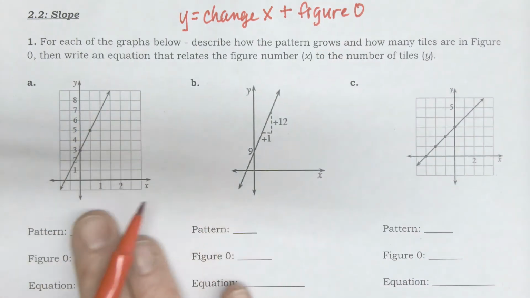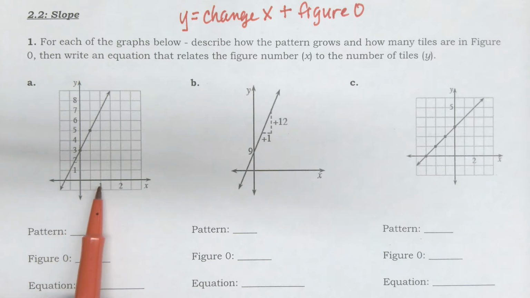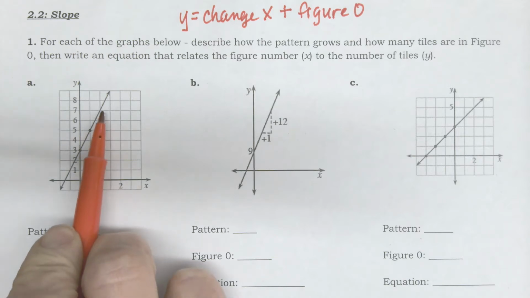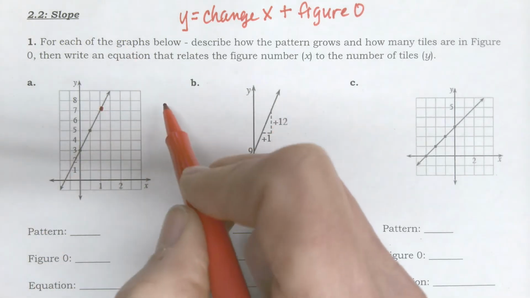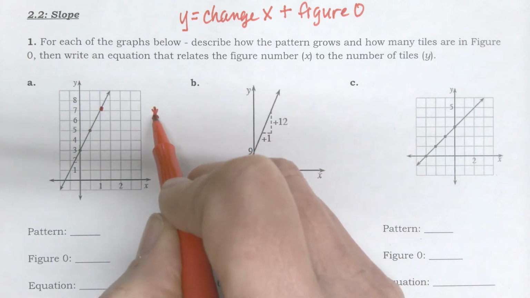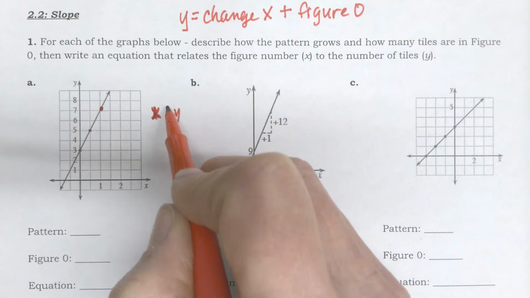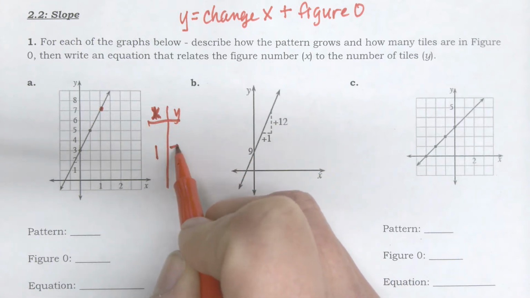So if I consider this to be figure 1, I can equate 1 to that 7. So if I were to make a table with x and y, figure 1 would have 7 tiles.